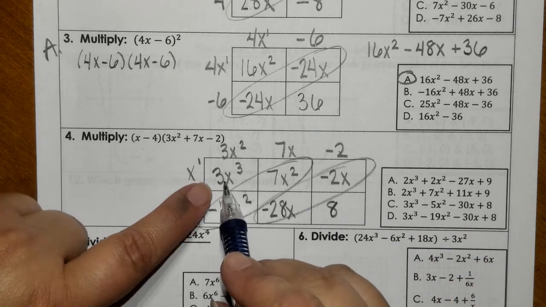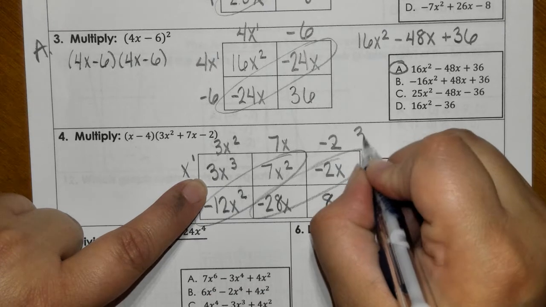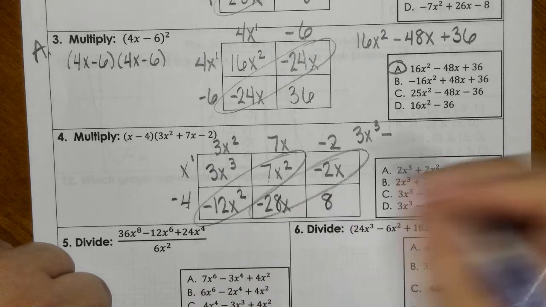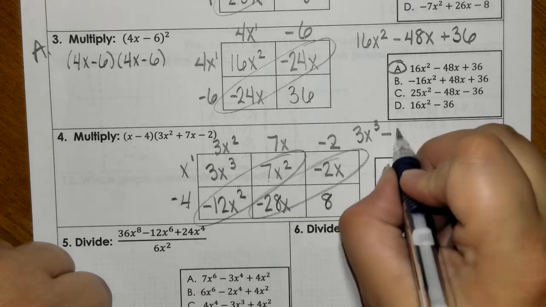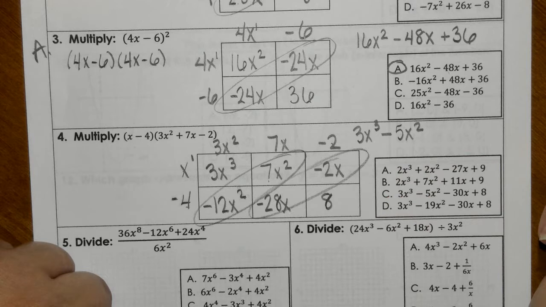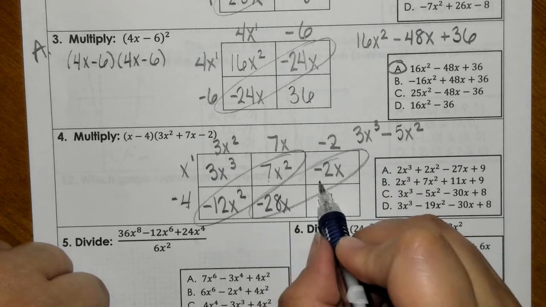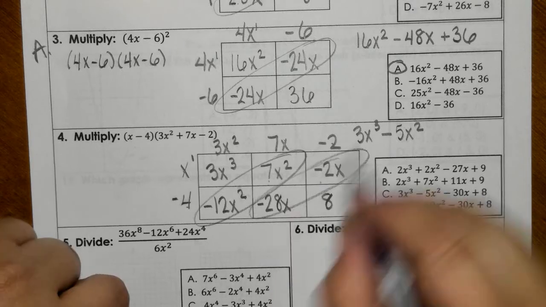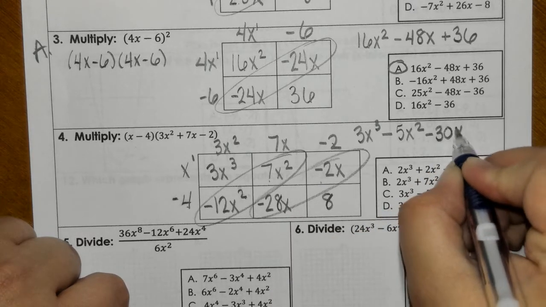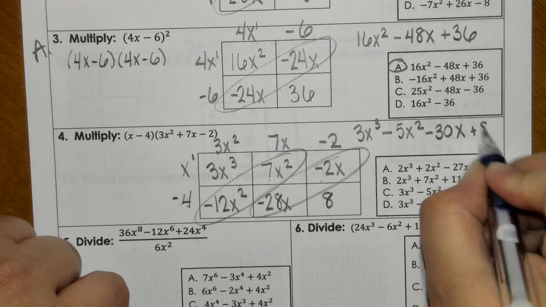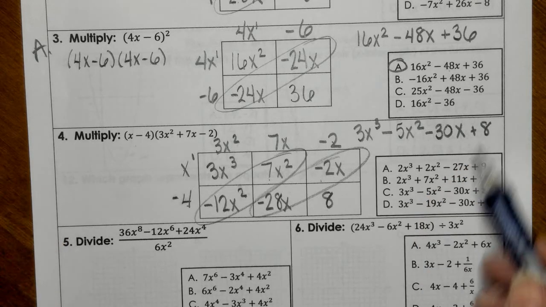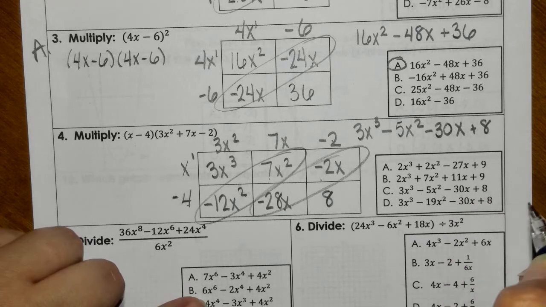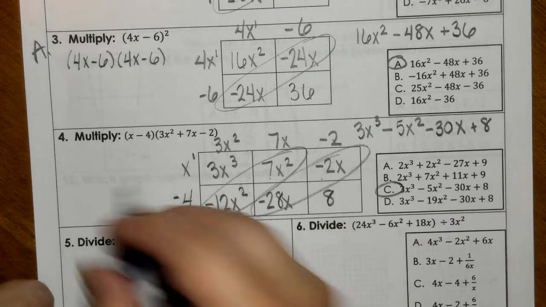So starting with the biggest exponent, we've got 3x to the third. Negative 12 plus 7 is negative 5x squared. Negative 28 and negative 2. Because they're both negative, you are adding and keeping it negative. Then lastly, we have positive 8. Okay, so we've got 3x to the third minus 5x squared minus 30 plus 8. Yep, has to be C.